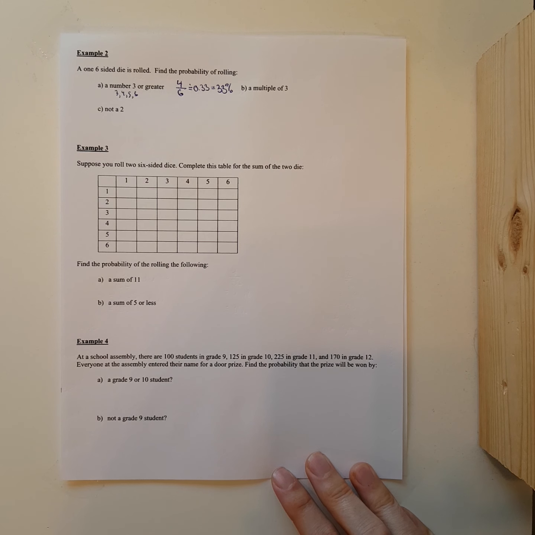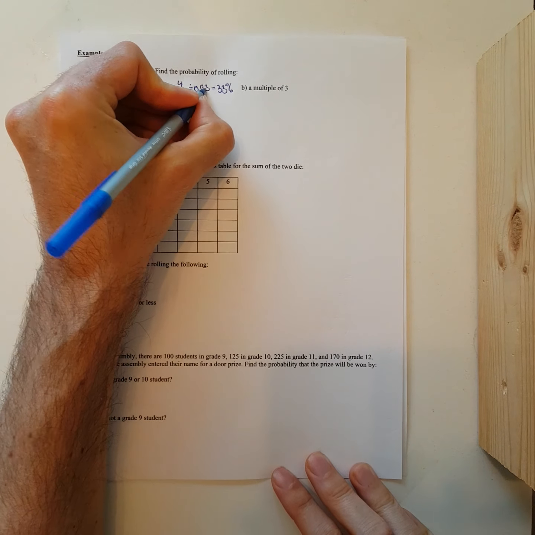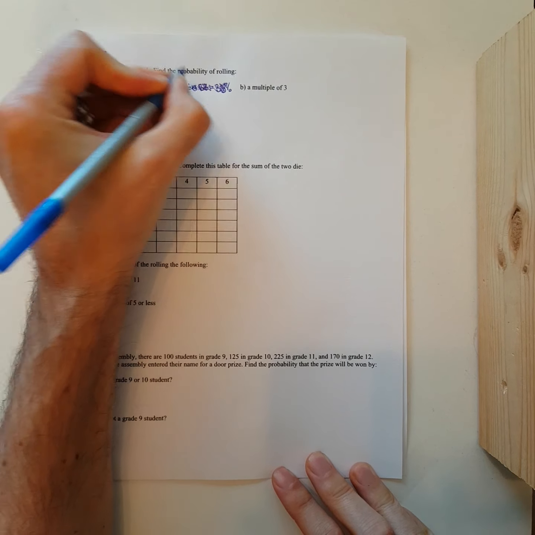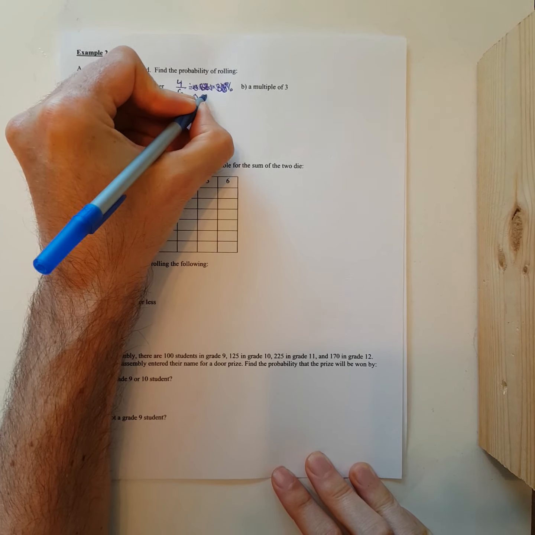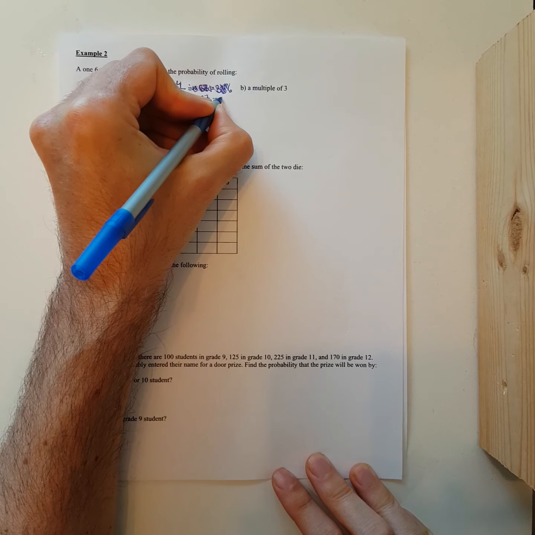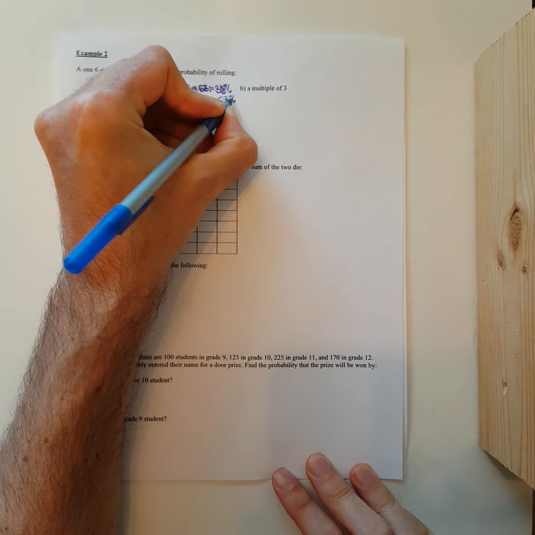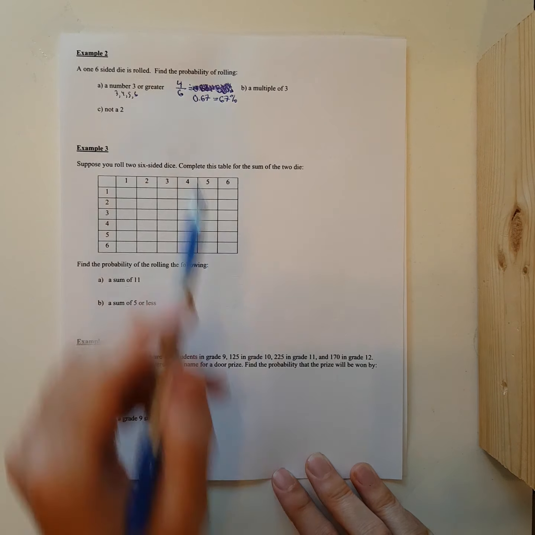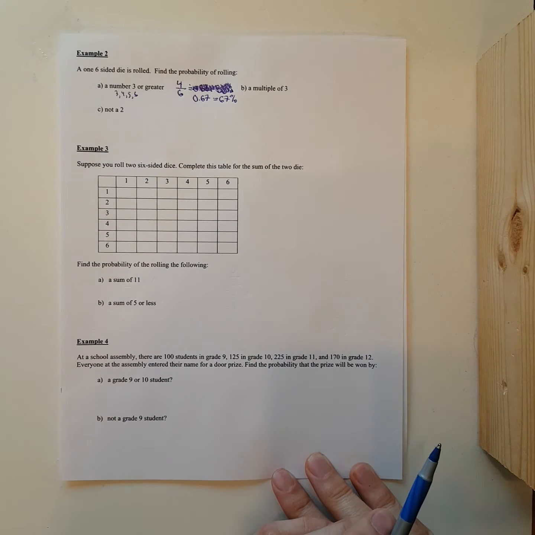sorry, I'm looking at the wrong one here. So this should be 0.67, which is a 67% chance of happening. I was going to say that's too small, 33%. 4 out of 6 converts to 0.67 if we divide it, which gives us 67%.